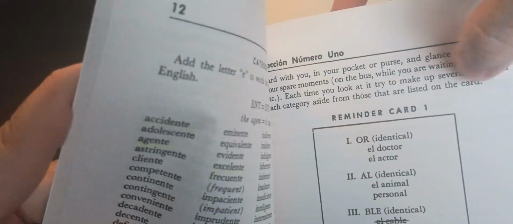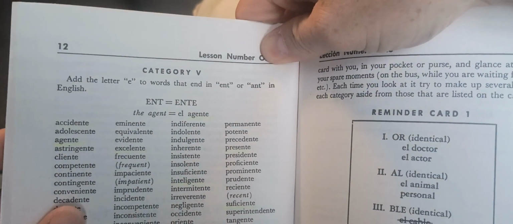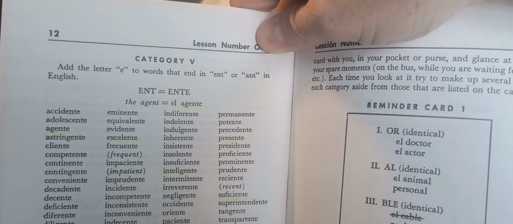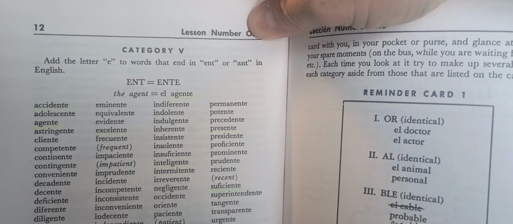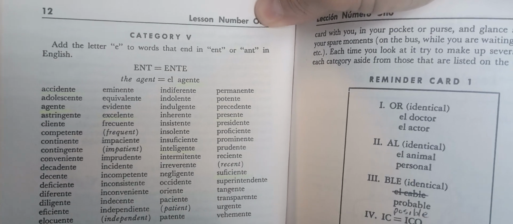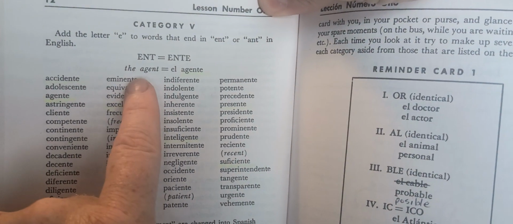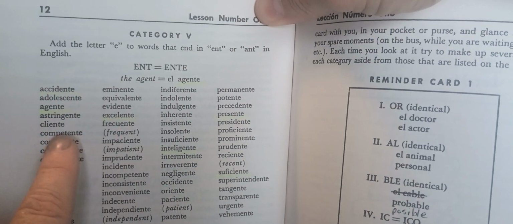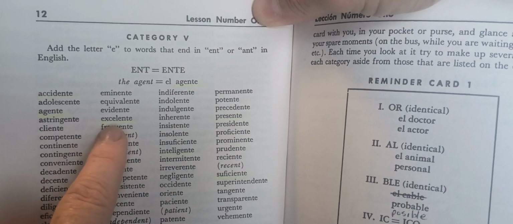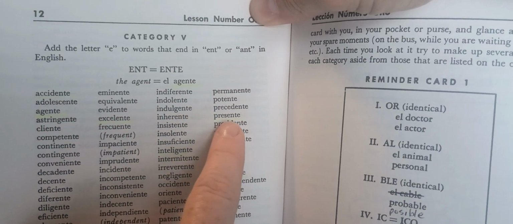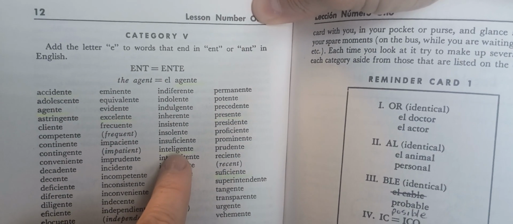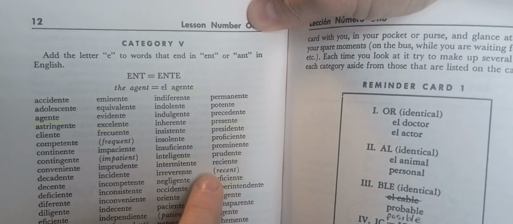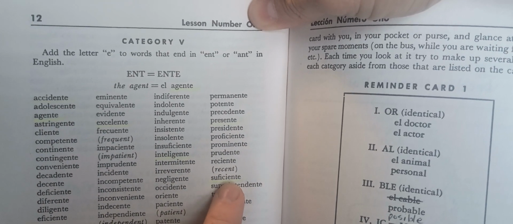Page 12. Add the letter E to words that end in ENT or ANT in English. The agent, el agente, accidente, agente, excelente, presente, inteligente, suficiente.